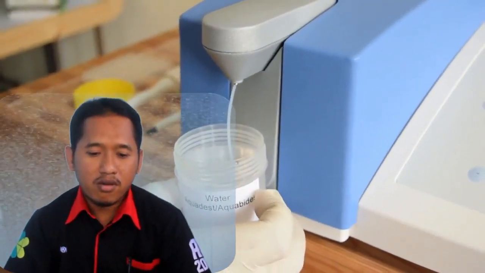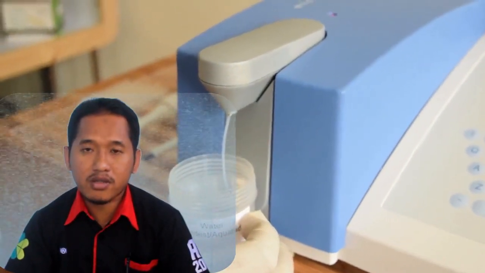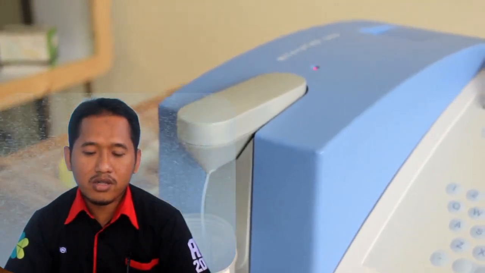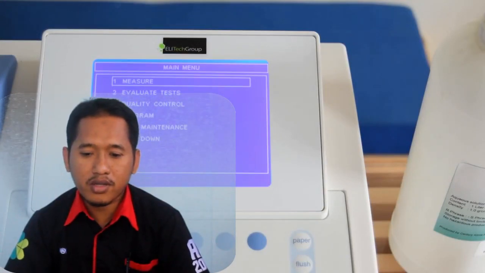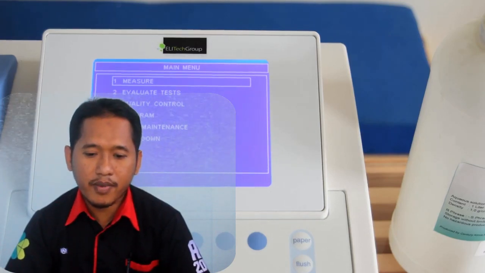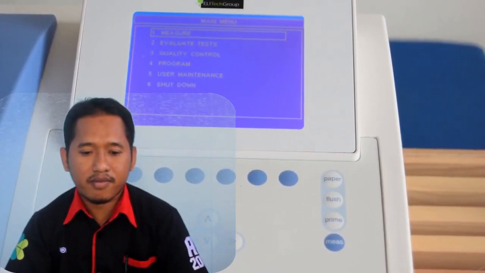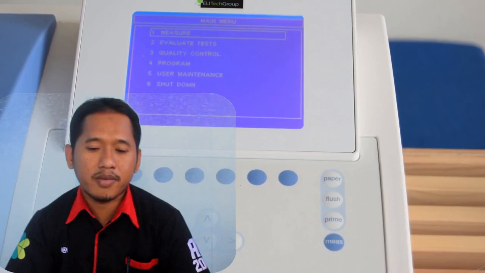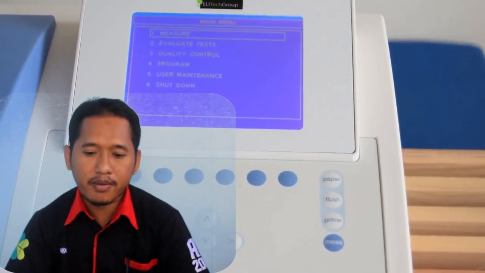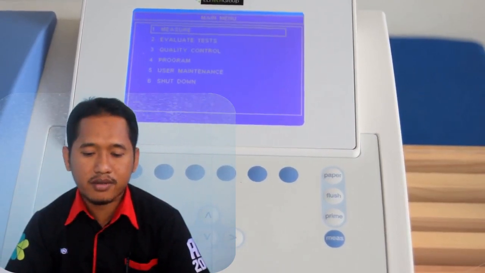1. From the main menu, press measure, number 1 on the keyboard of the tool. 2. Select the parameter type to be checked using the cursor, then press enter. 3. When the command to measure water blank appears, then wash with aqua bidest. 4. The measurement reaction command will appear: blank. Apply the blank, then press enter.